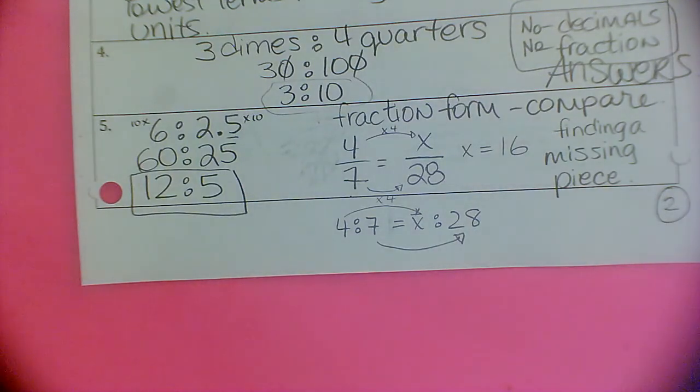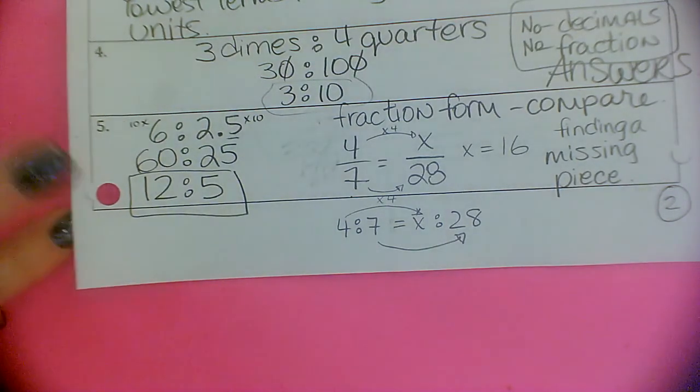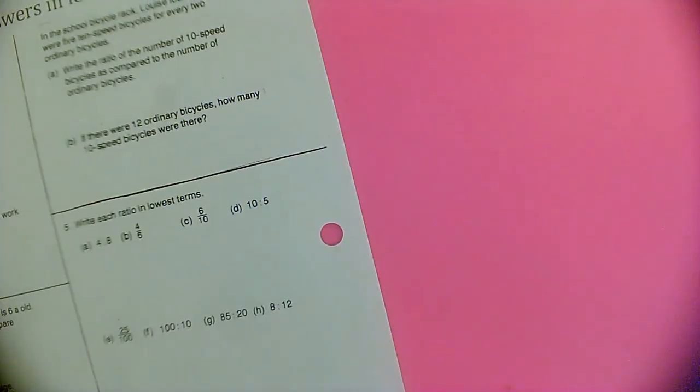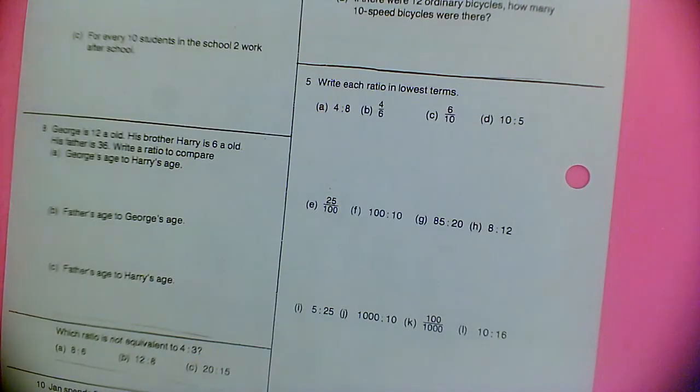I think I'm going to leave this punch recipe example alone and just use one of the questions in the assignment for my example instead of doing a big question. So I'd like you to flip to 18.